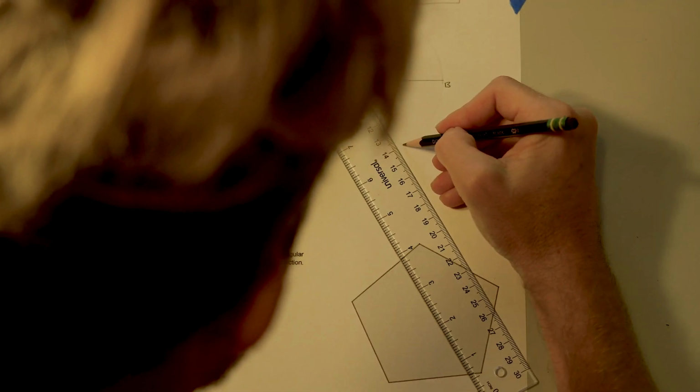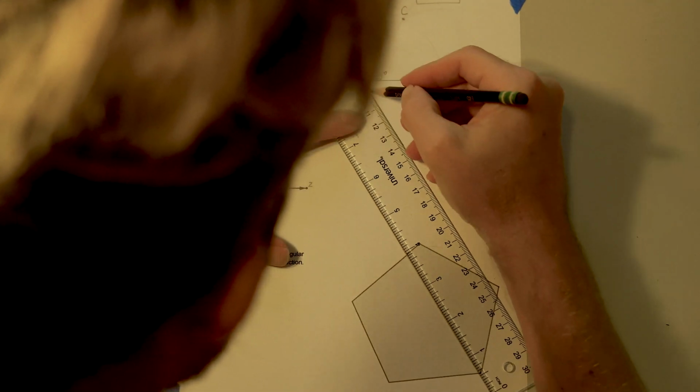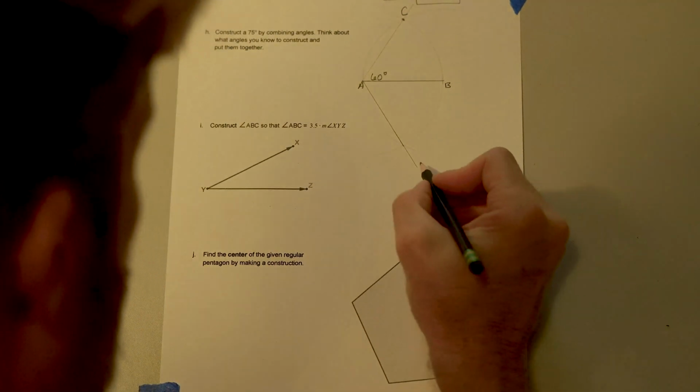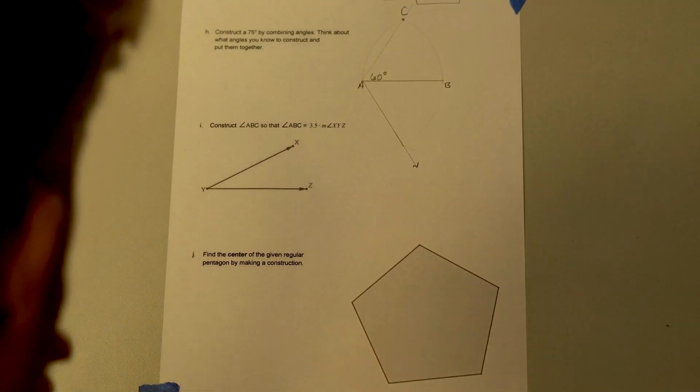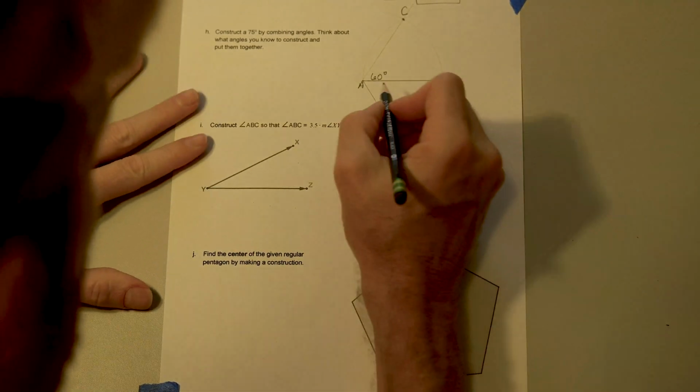I'm going to point here and come back up to here. I'm using my pencil to make sure I'm getting an accurate drawing. I think I'm going to run into the next problem here a little bit. That's okay. So this is 60.